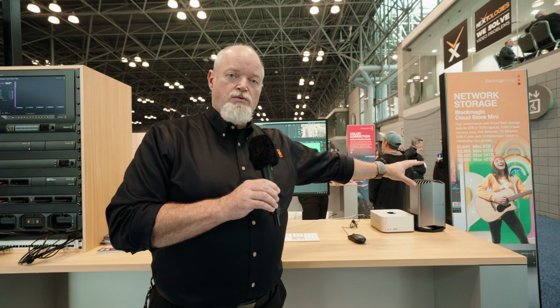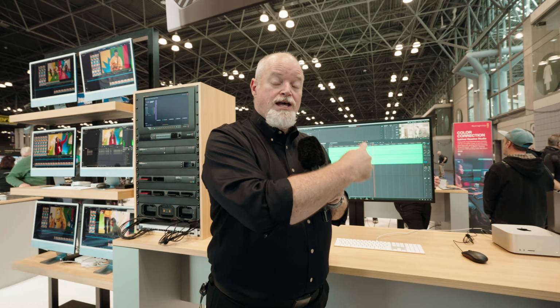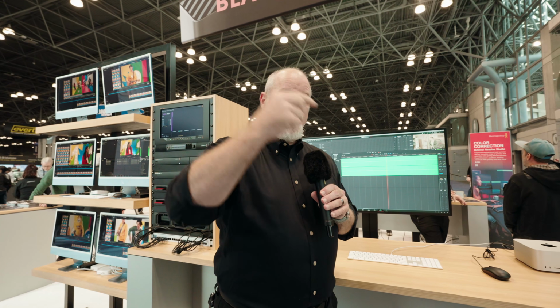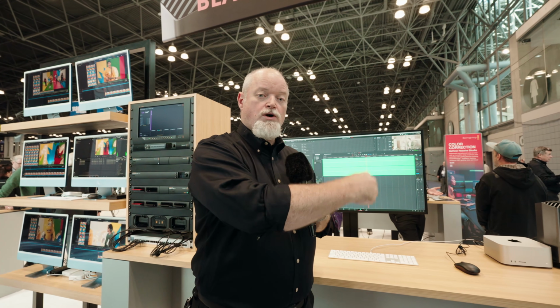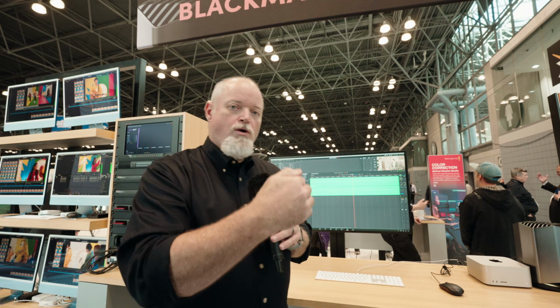This works in concert with the Blackmagic Cloud storage system and the Blackmagic Cloud ecosystem. It also allows me, from where we started back at the cameras, I can actually live sync recordings from the camera through the cloud directly into my cloud stores here at my workstation, and I can have files that are growing in real time as I record.